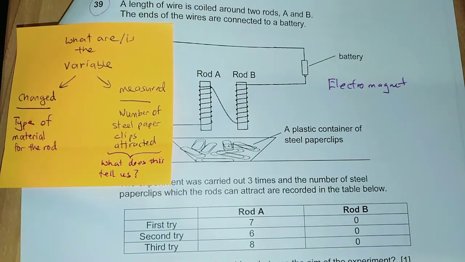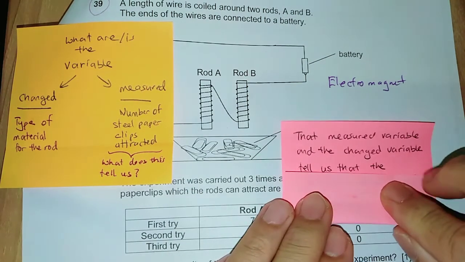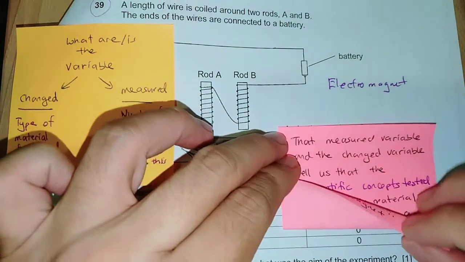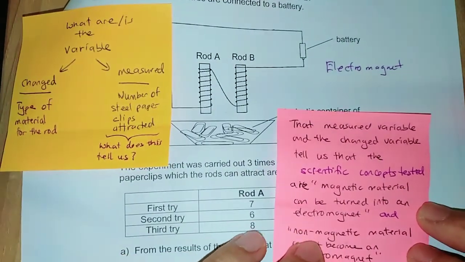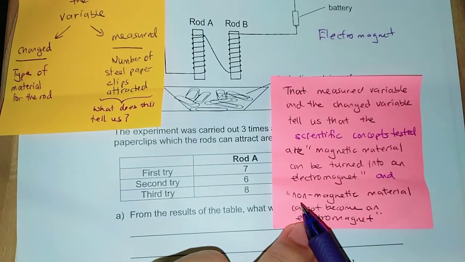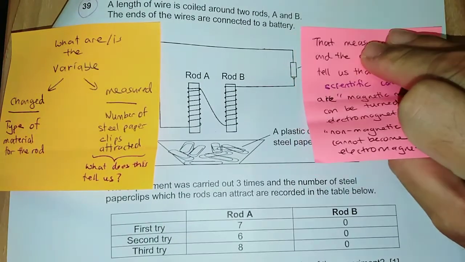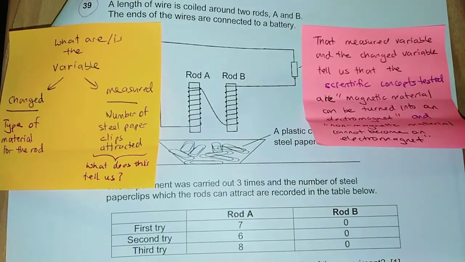But then let's go one step, one layer more. What does this change variable tell us? It's actually telling us that the measured variable and the change variable tell us that the scientific concept tested here is that magnetic material can be turned into an electromagnet, and non-magnetic material cannot become an electromagnet. That is the concept in this question, and if you get that, then the answer will be very simple to you.